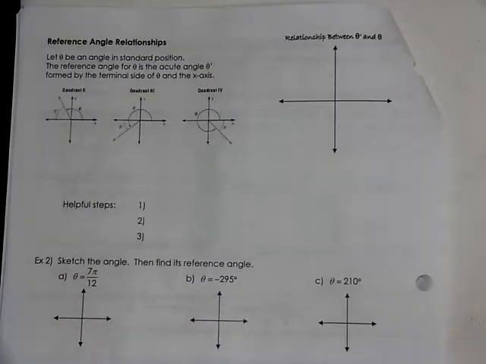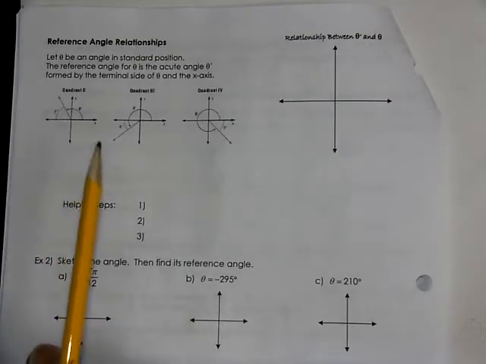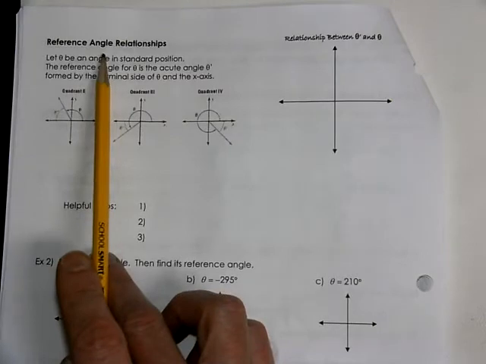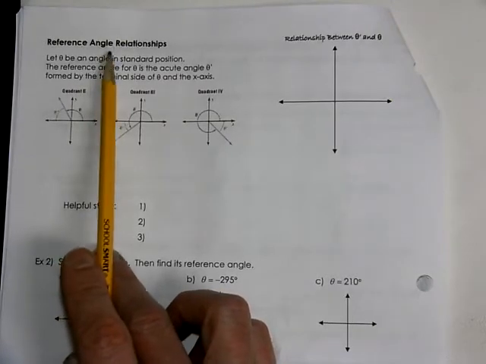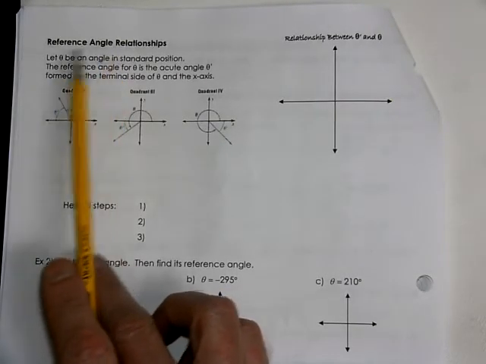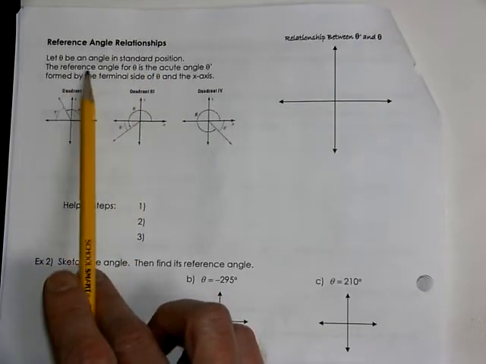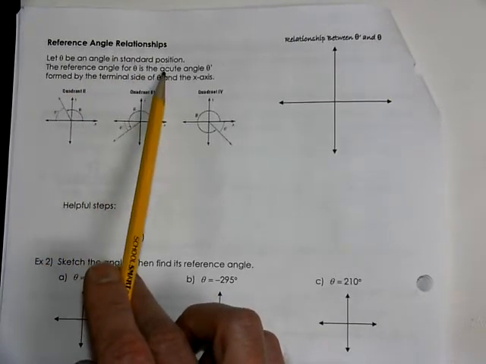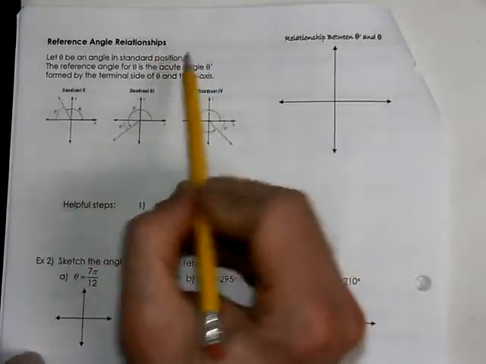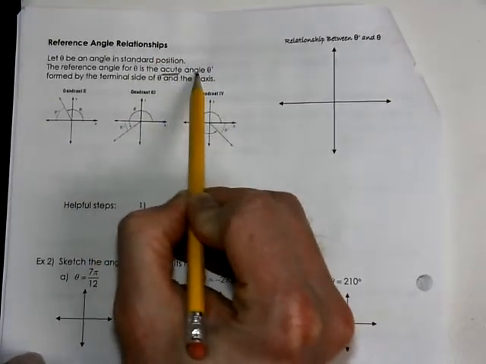On the flip side, we're going to talk about a reference angle. A reference angle is the angle to the x-axis. Let theta be an angle in standard position. The reference angle for theta will be an acute angle. Notice that. It will be an acute angle.